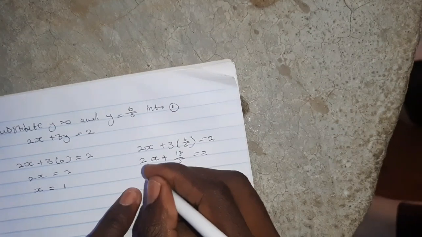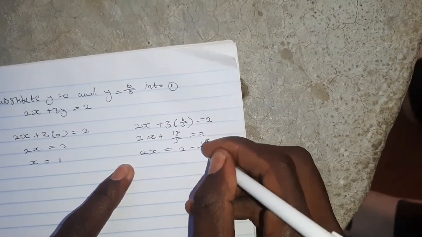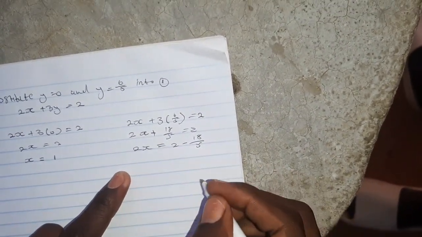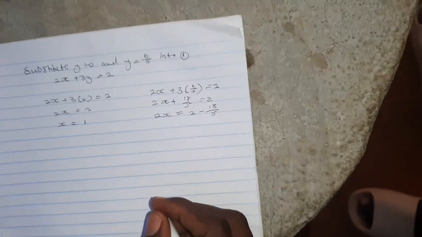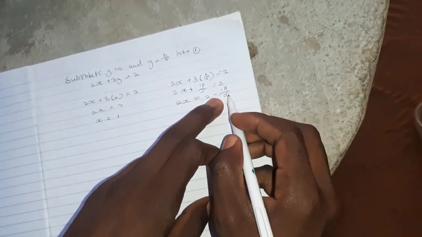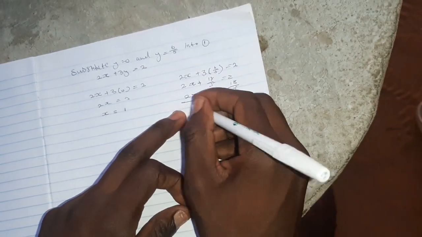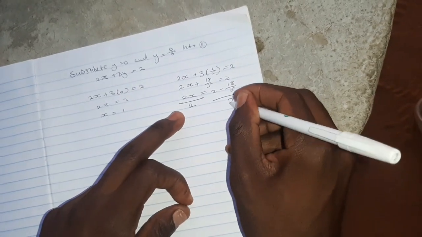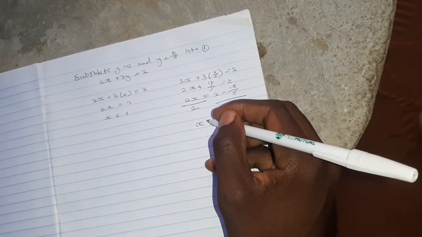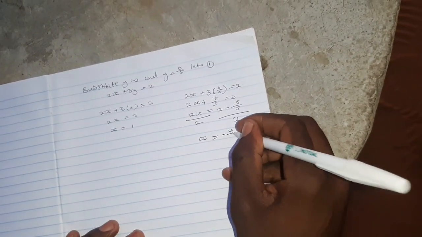So we collect like terms now. We have 2x equal to 2 minus 18 over 5. What is disturbing x here is the 2, so we divide both sides by 2, and we get that x is equal to negative 4 over 5.